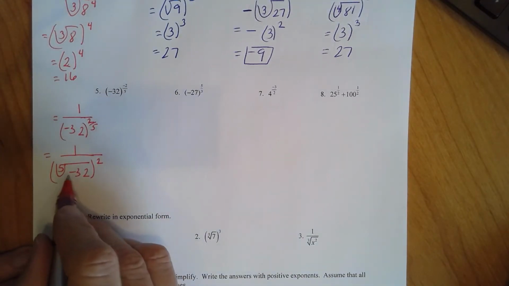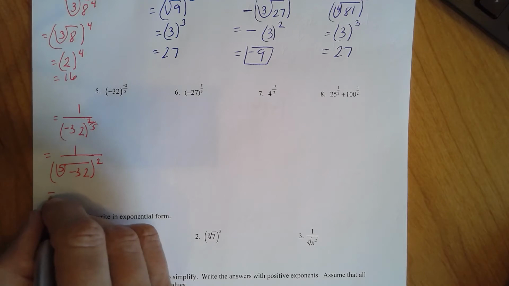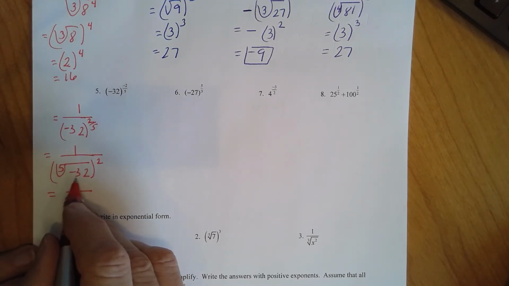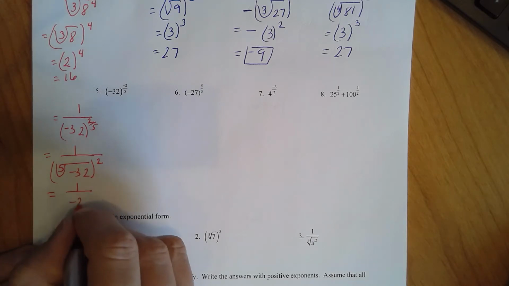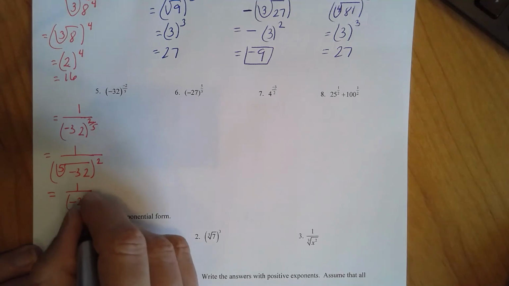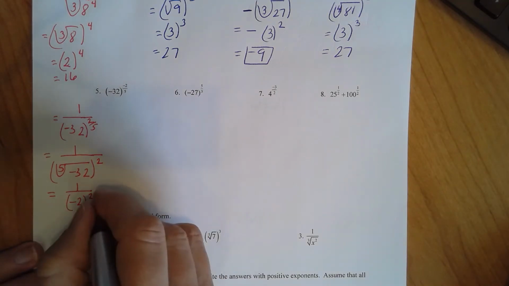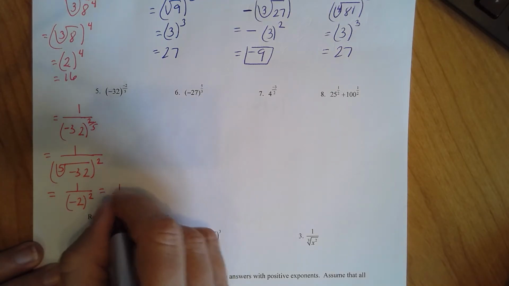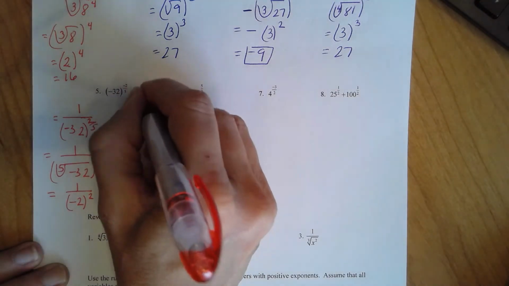Can you have a negative under an odd index? Yes, we decided we were allowed to do so. So what number can you multiply 5 times and get negative 32? Well, it would be negative 2. Negative 2 times negative 2 5 times will give me a negative 32, and we still need to square it. Because that negative is inside that radical, you're still squaring that negative, so you end up with a positive 1/4.